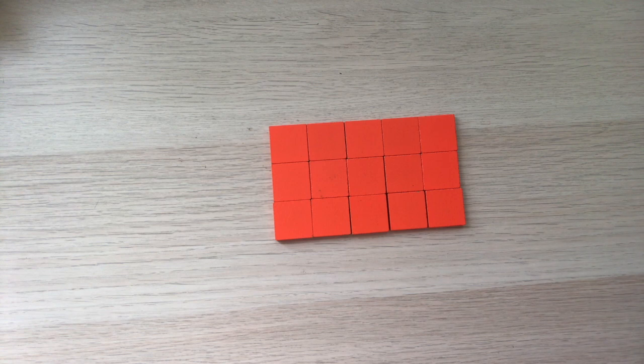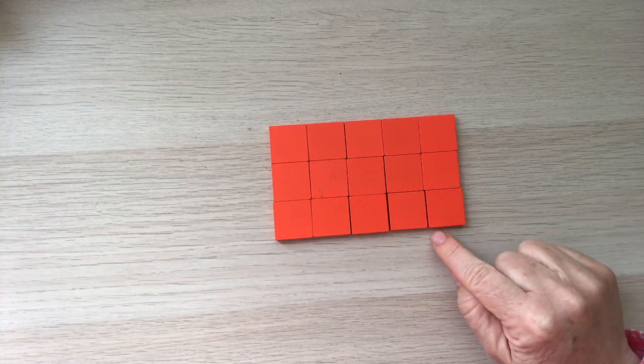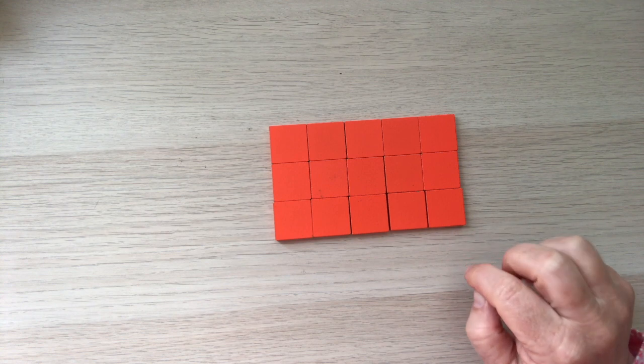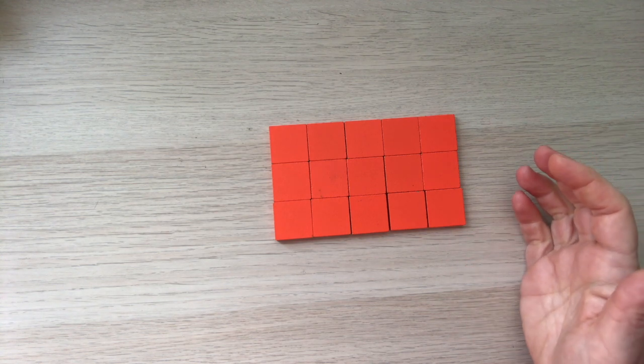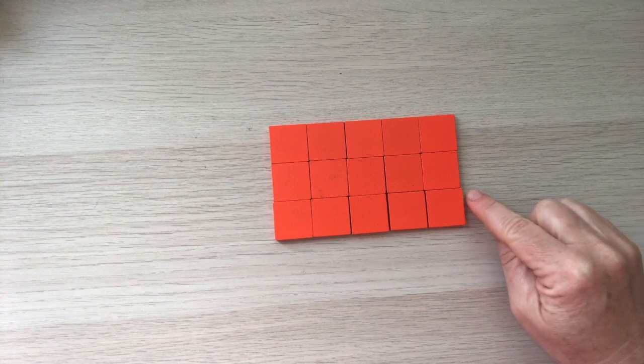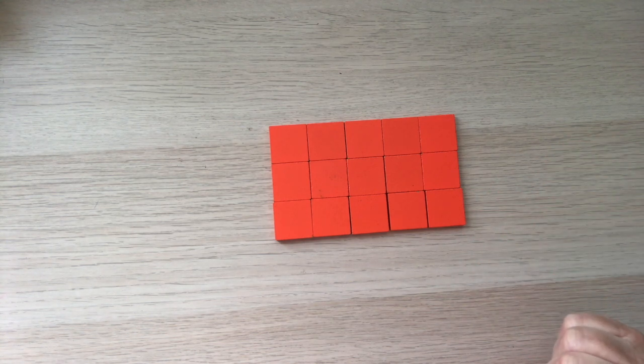When we're talking about area, we're talking about the measurement that covers the surface of a particular region. So typically for us, we measure in centimeters or meters or even kilometers. And when we're measuring area, we're measuring a 1 by 1 of each of those measurements.